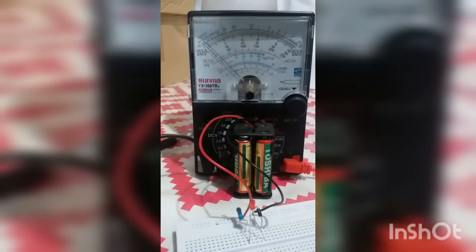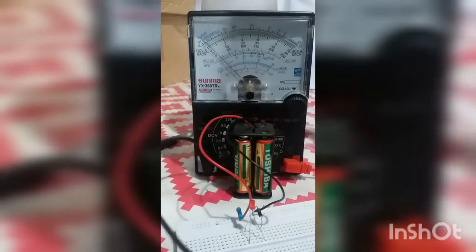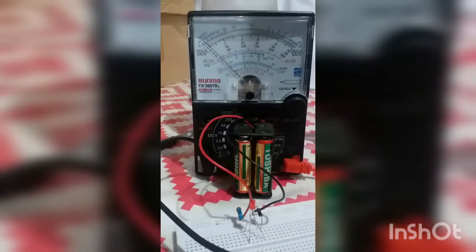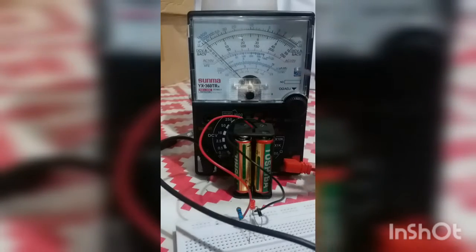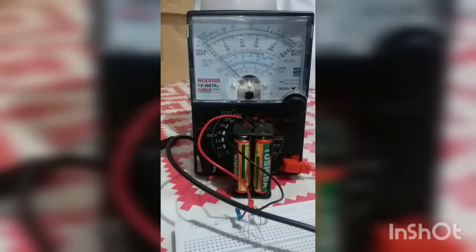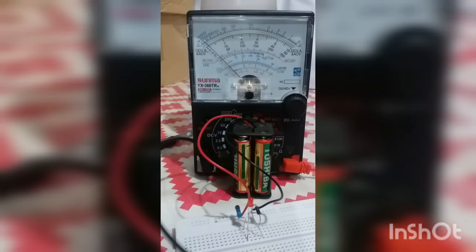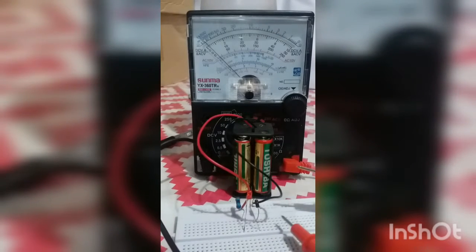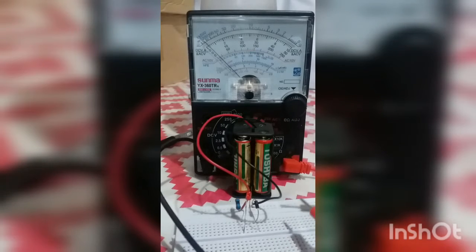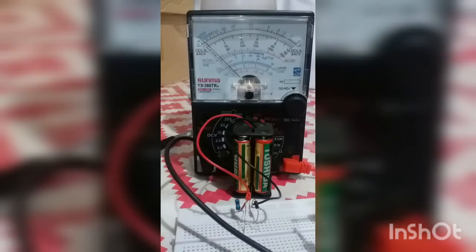After we get the forward bias of these three components, we also need to get the reverse bias. Let's start with the diode again. Let's put the positive probe to the negative and the negative probe to the positive.